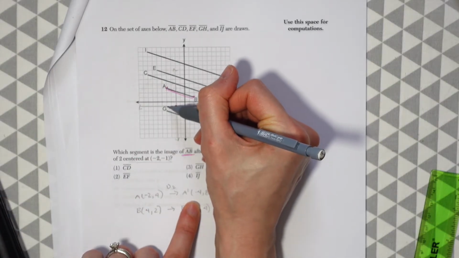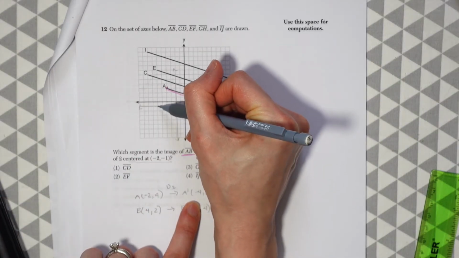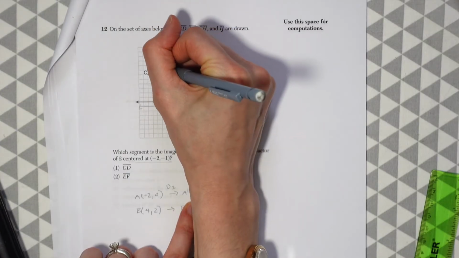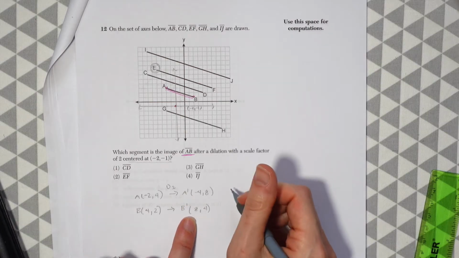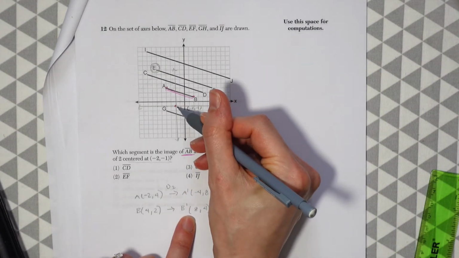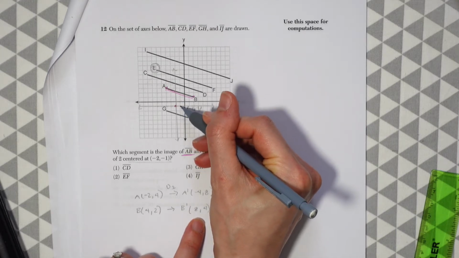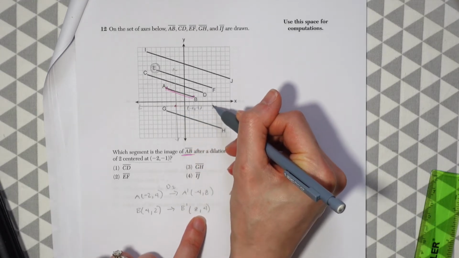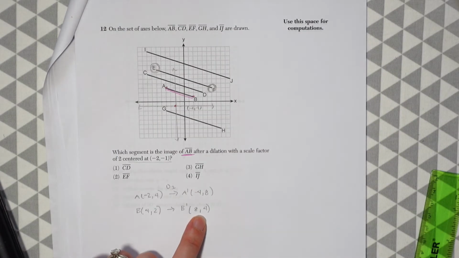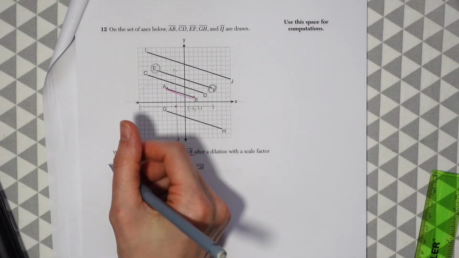So if we go 1, 2, 3, 4, and then up 8, 1, 2, 3, 4, 5, 6, 7, 8. Notice this aligns with point E. Now let's do the same thing with B prime that we got. So let's go over to the right 8, and then up 4, and that aligns perfectly with F. So this answer that we're getting is line EF.